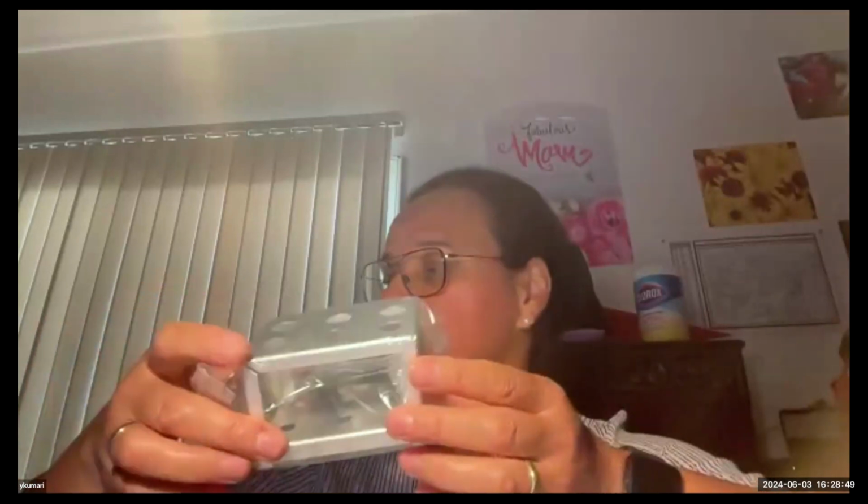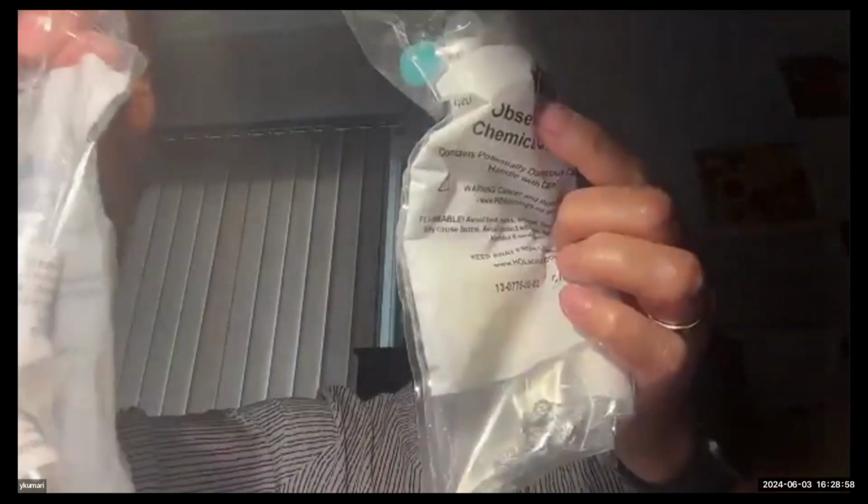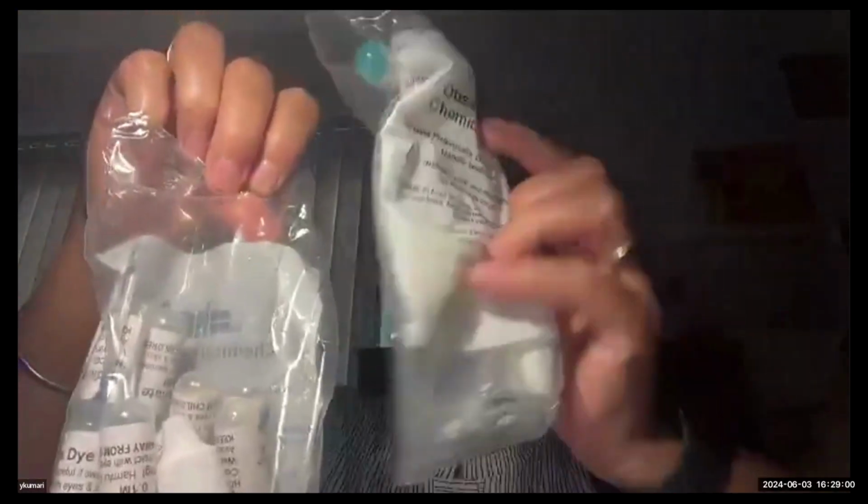We have some pipettes. This is our test tube stand, which can hold 6 test tubes at a time. We have the chemicals we need, packed nicely. This is the wire stand for when we do the heating experiment.